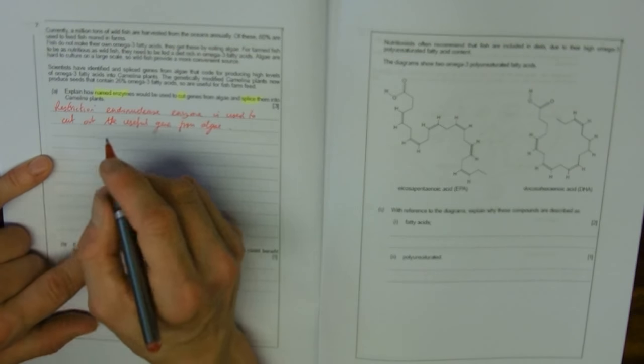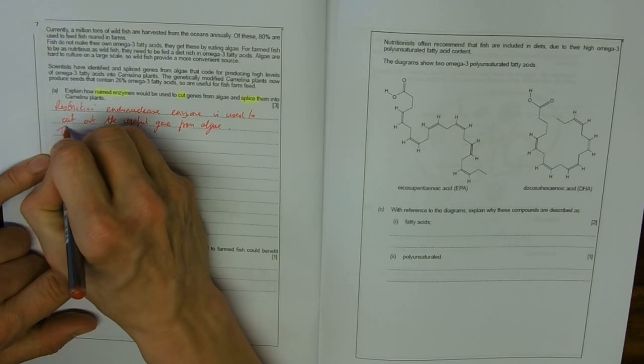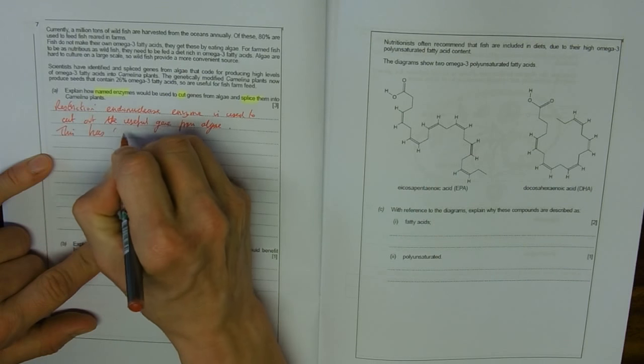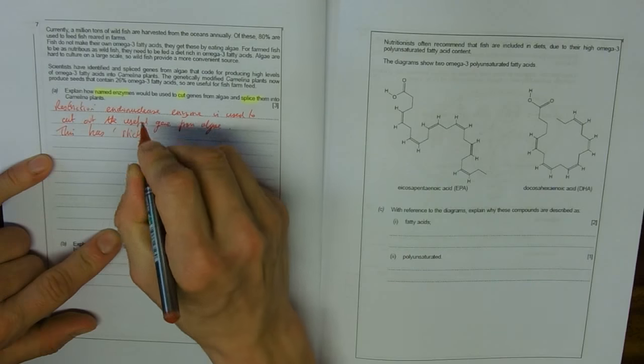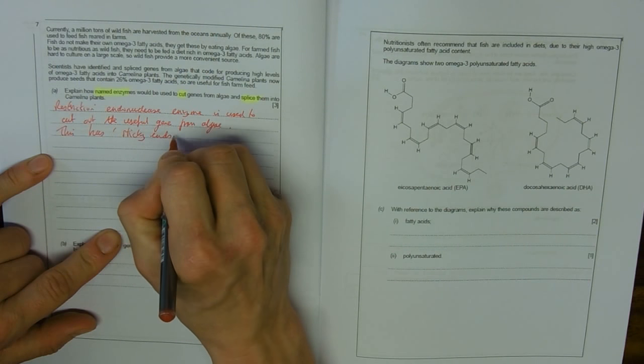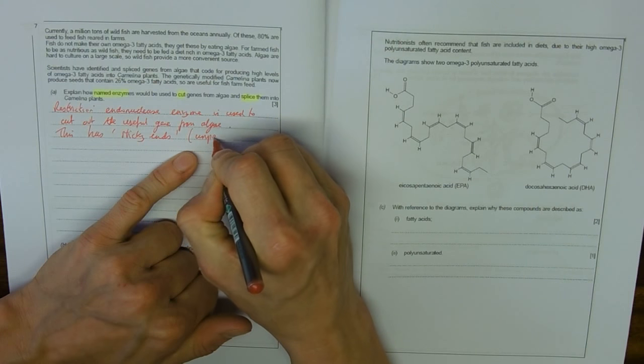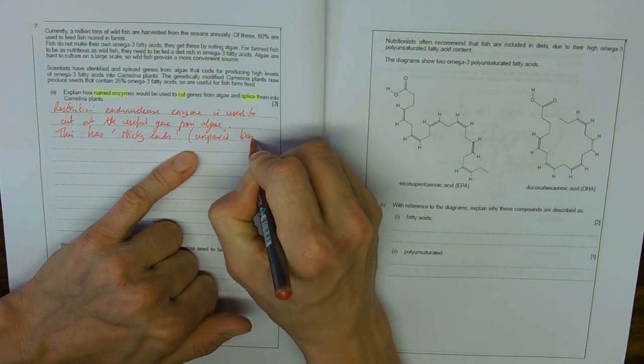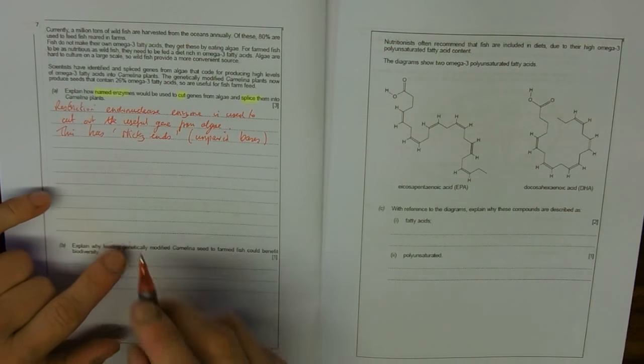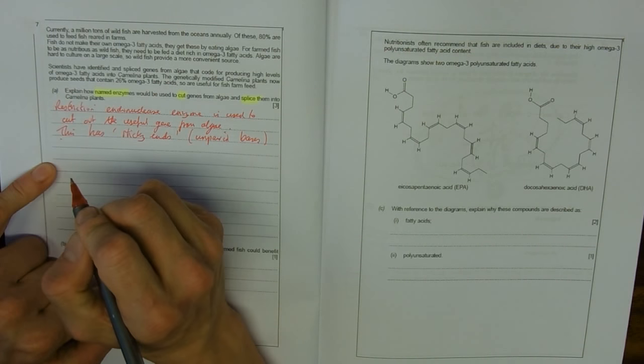So we've got 3 marks. And this has sticky ends, or unpaired bases. So sticky ends are a description of that. Then we need to cut open the thing that we're going to put this gene into, and we need to do that using the same enzyme.